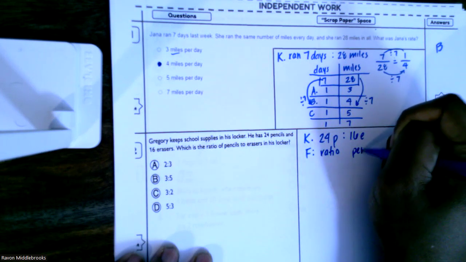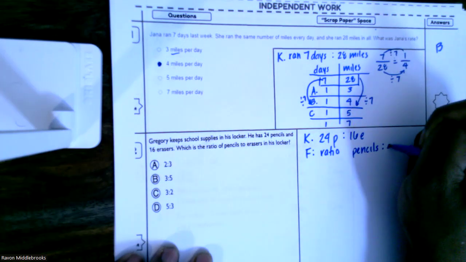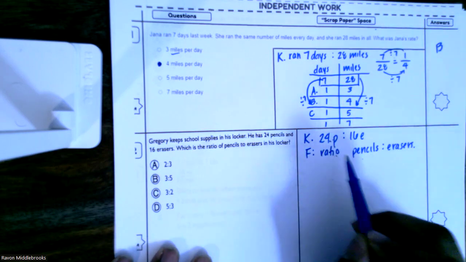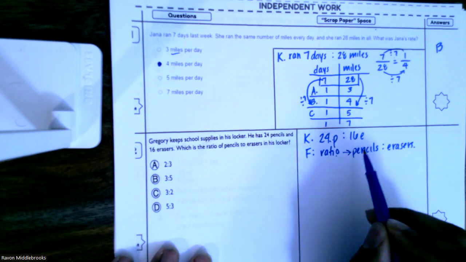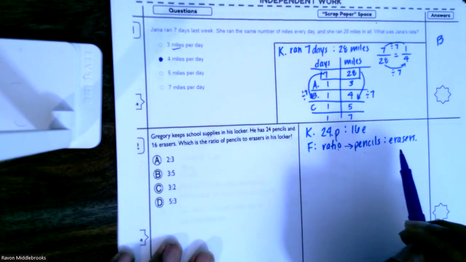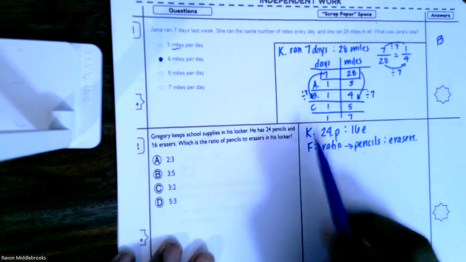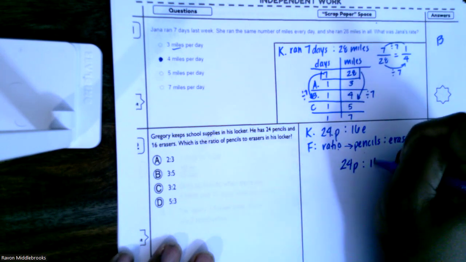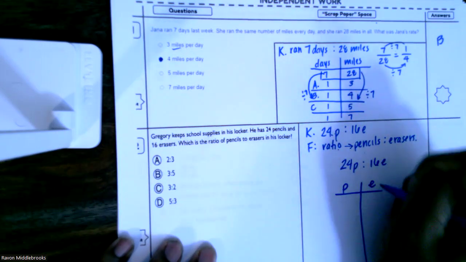I'm finding the ratio of pencils to erasers. This is the ratio. Like this is the information, but this is the ratio. And the reason why I wrote this down is because it could have easily said there are 16 erasers and 24 pencils. What is the ratio of pencils to erasers? That's a different order. So I want to always follow the order of what I'm finding. So I know there are 24 pencils to 16 erasers. I know in my table, I'm comparing pencils to erasers. And I want to start with my original ratio, which is 24 pencils and 16 erasers.